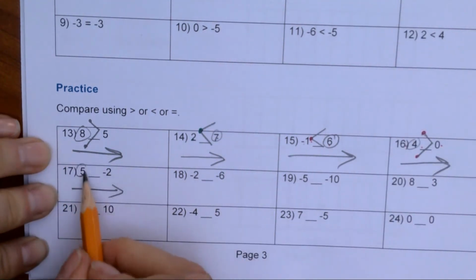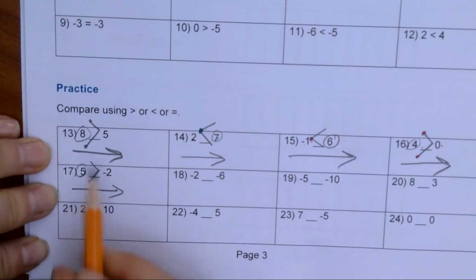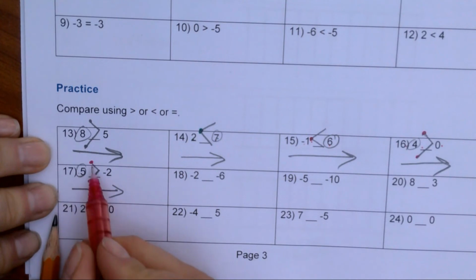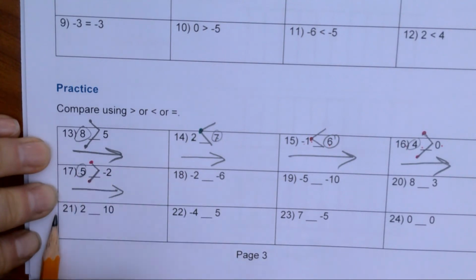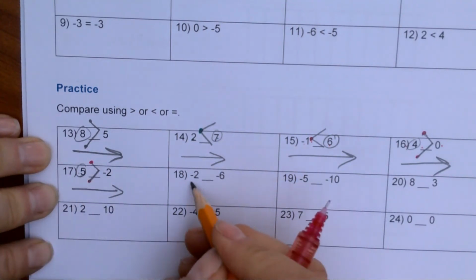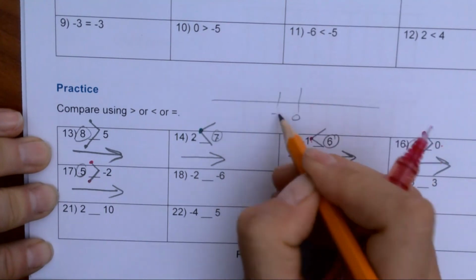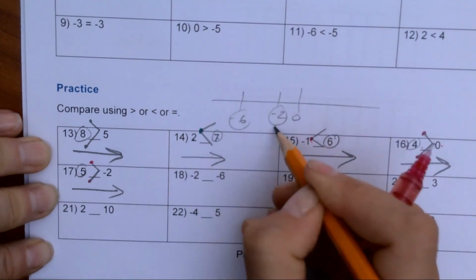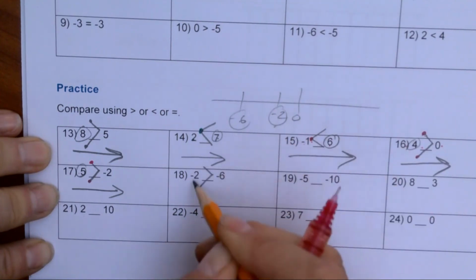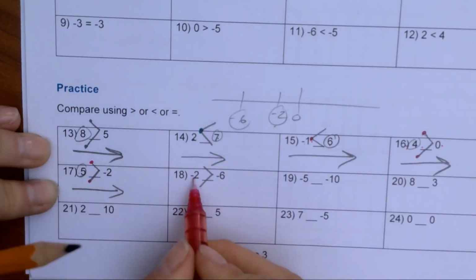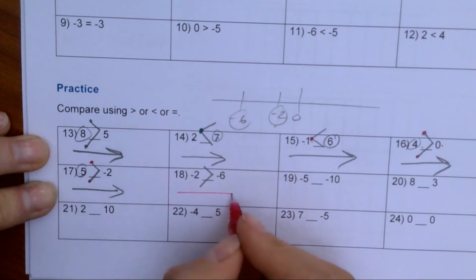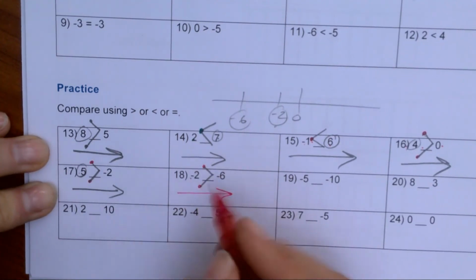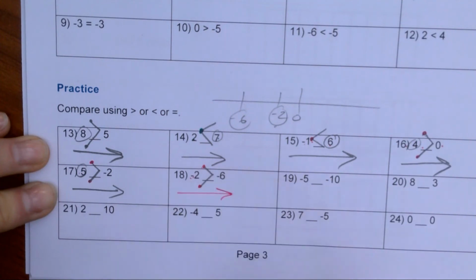5 is bigger, so I go this way. So I go 5, and I say 5 is bigger than -2. Which one's bigger? Here's 0, here's -2, and here's -6. So -2 is bigger. So I make it go this way. The mouth eats the bigger one. So if I read it this way, I go -2, and I touch the bigger side first. -2 is bigger than -6.